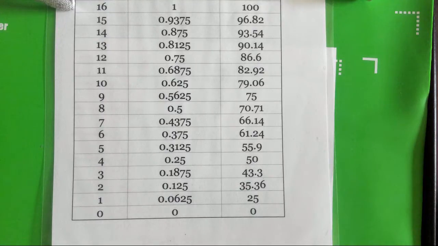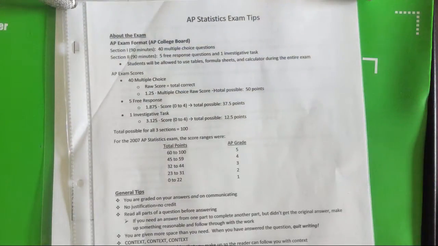Okay, I handed you a cute little handout the other day. It said AP Stats Exam Tips. It told you that the actual exam has 40 multiple choice, but you have 90 minutes. So what does that mean? How much do you have per question? A little bit more than 2 minutes.